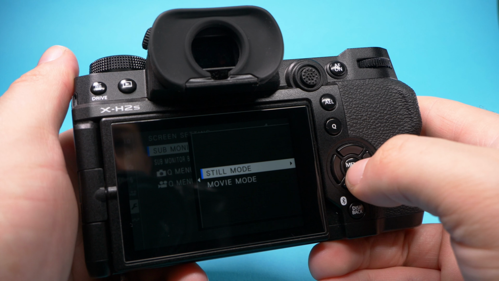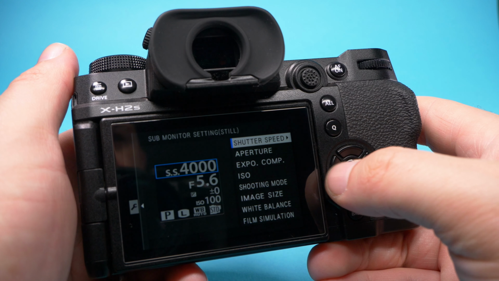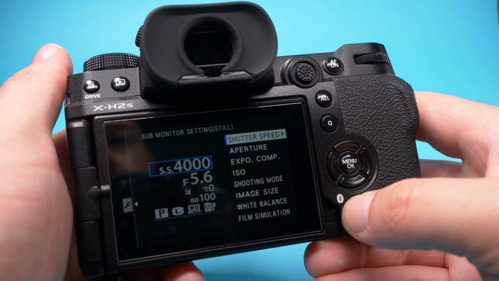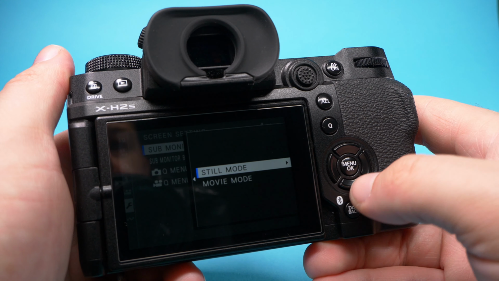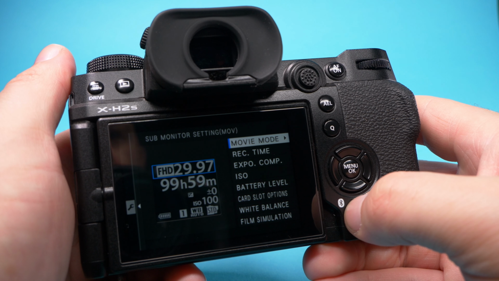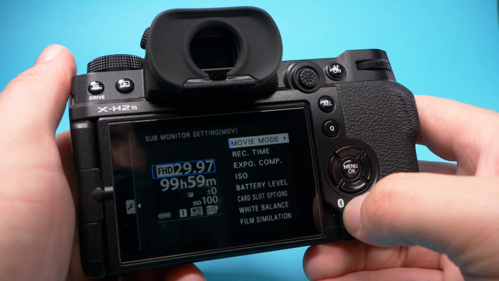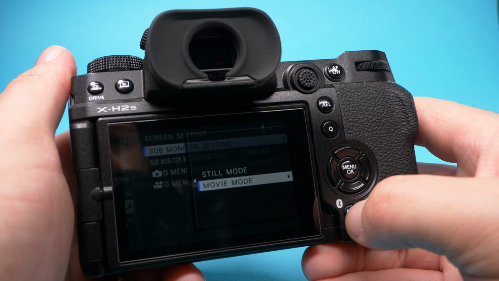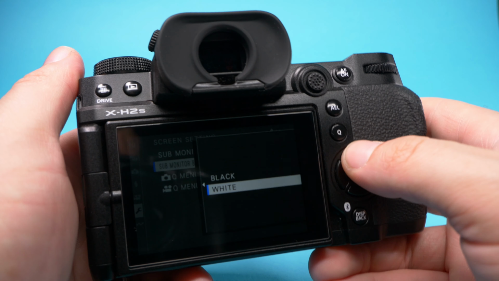Sub-monitor settings, let's see what we have. So for still mode, obviously we can change what we want on there. Settings, movie mode, the same. Just wondering if we can change the actual color. Okay, so we've got white or black.